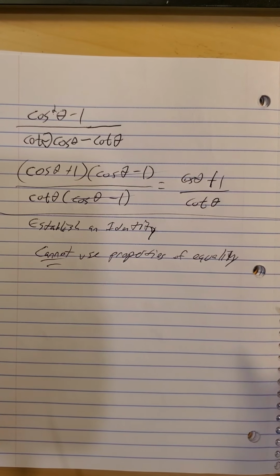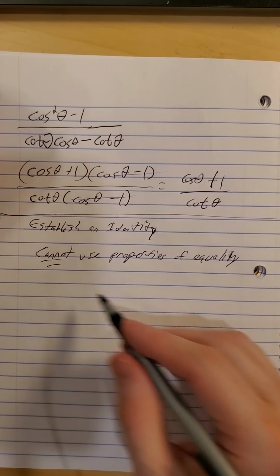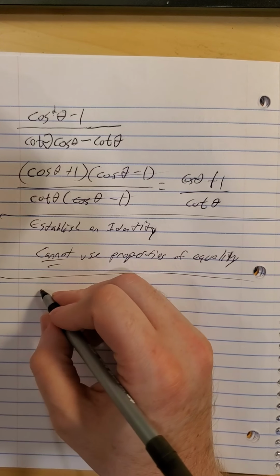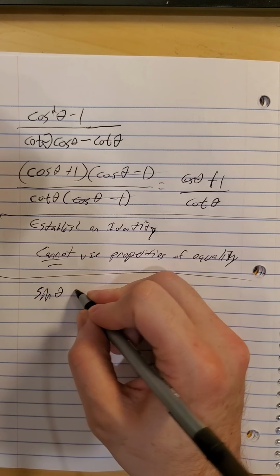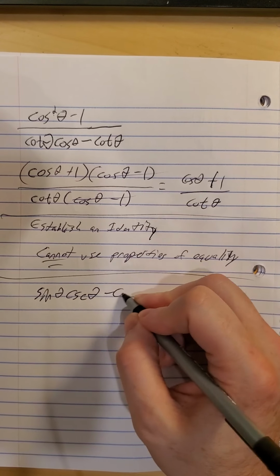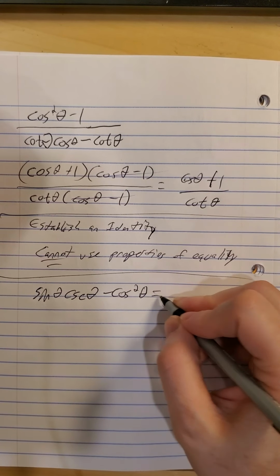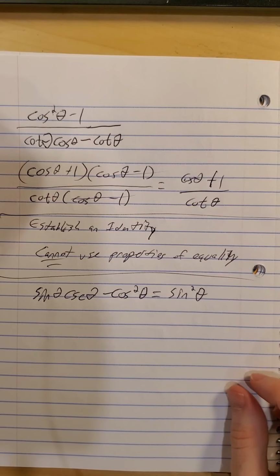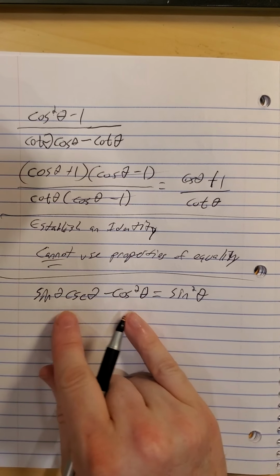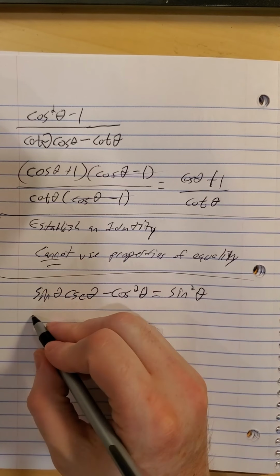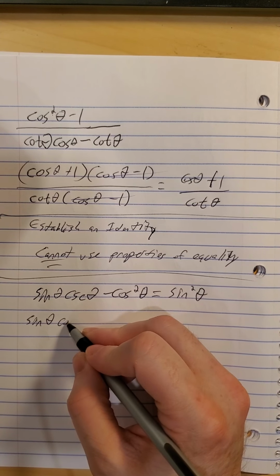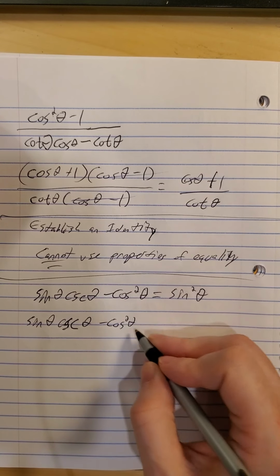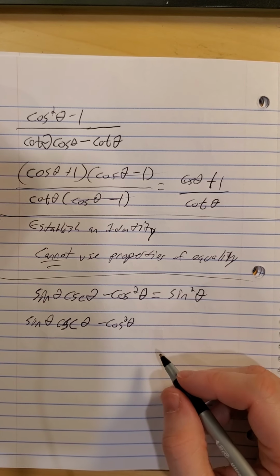So basically, we have to pick one side and manipulate it. So our first identity we're asked to establish, we'll try sine theta cosecant theta minus cosine squared theta, and we'll try to show that that's equal to sine squared of theta. To me, it looks like there's more action on this left side, so that's the one that I'll start playing with. So I'll grab that sine theta cosecant theta minus cosine squared theta, and we'll just sort of see what we can do with it.